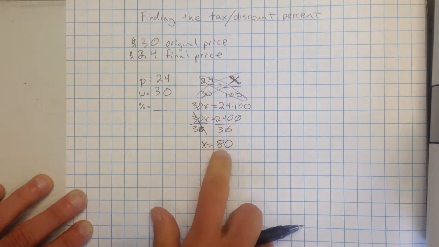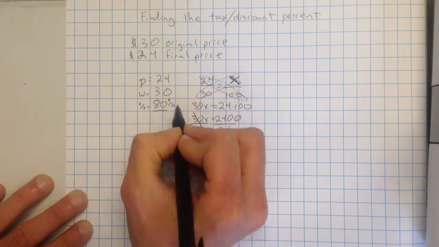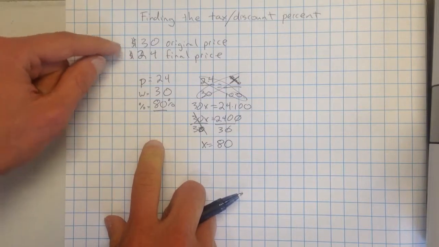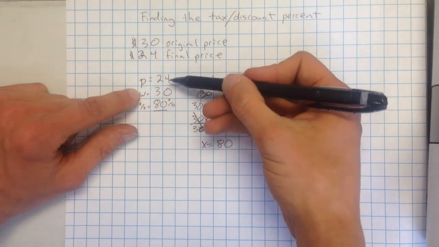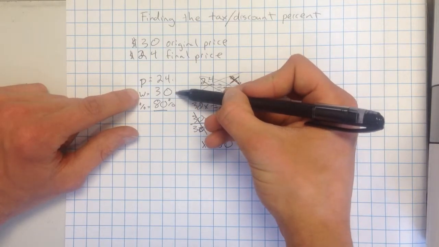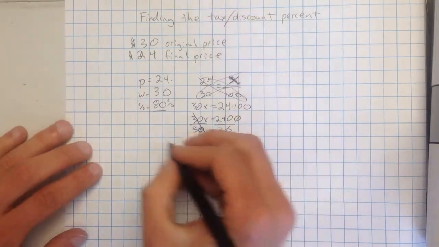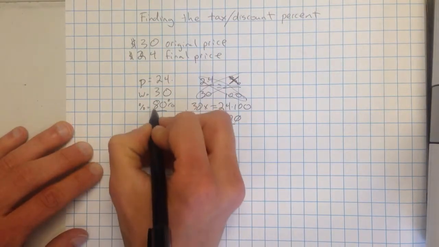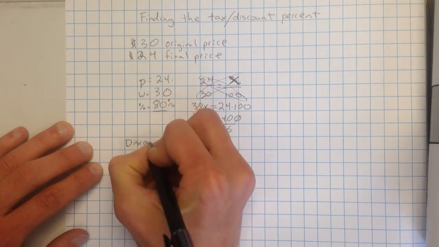This is where we have to really think about what this number means. If this is 80%, that means that I paid 80% of the original price. This final price right here, this part, is 80% of 30. So if we're finding what the discount was, the part that I did not pay, since I paid 80, that means the discount was 20%.